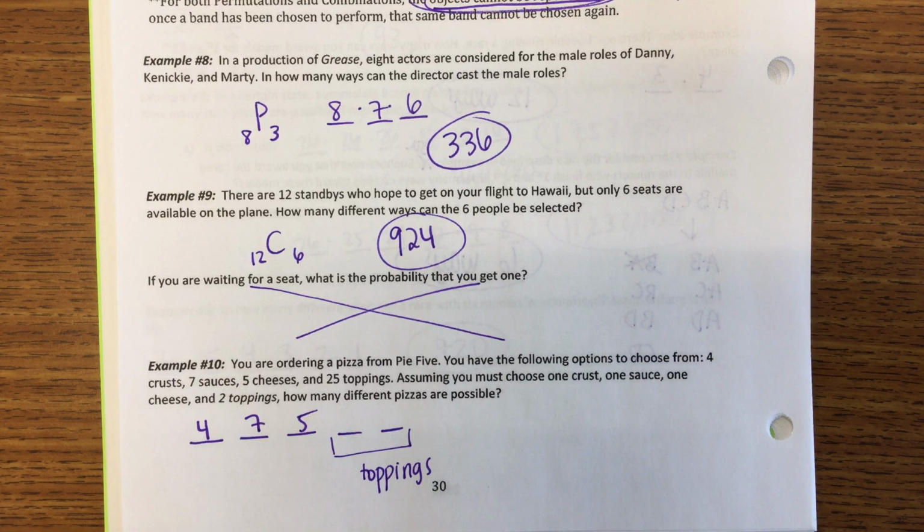You multiply by 2. Miranda? So the first one would be 25. Okay. The second one would be 24 because we can't have a repeat of the same topping. You guys agree? It says 2 toppings, and I'm assuming it means different toppings. Yes, it does mean different toppings. That makes a lot of sense.